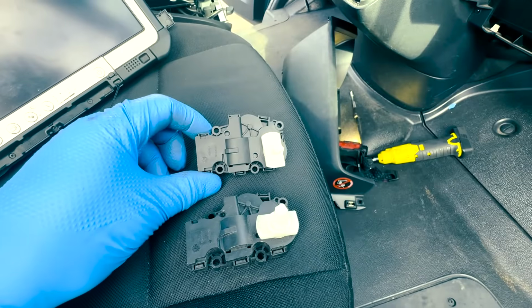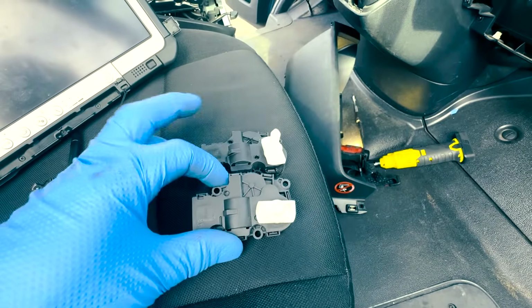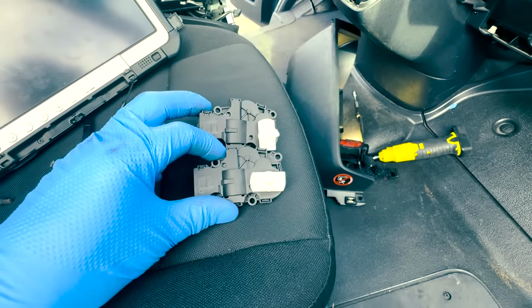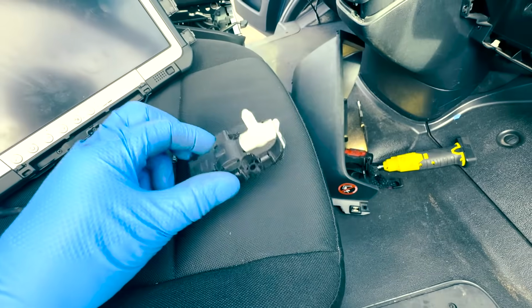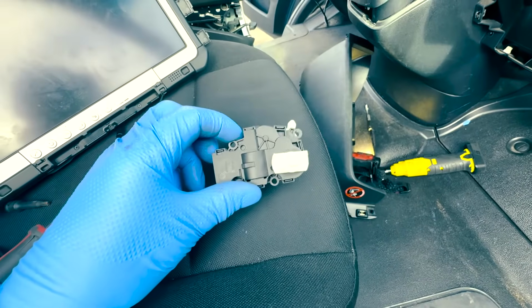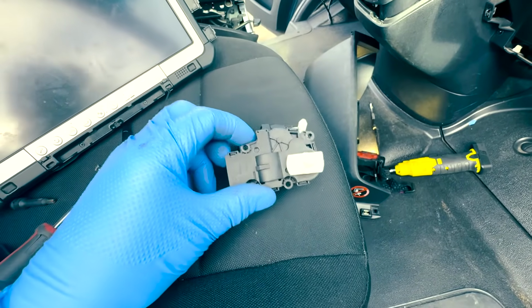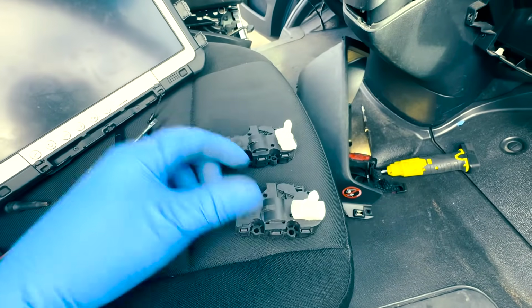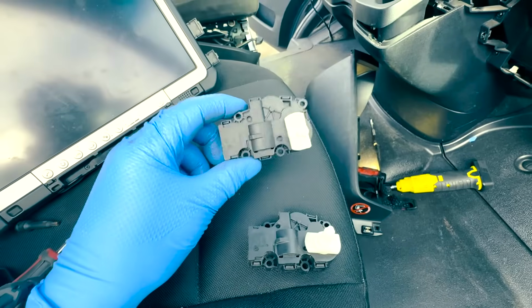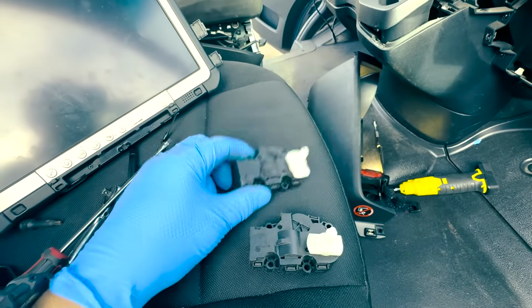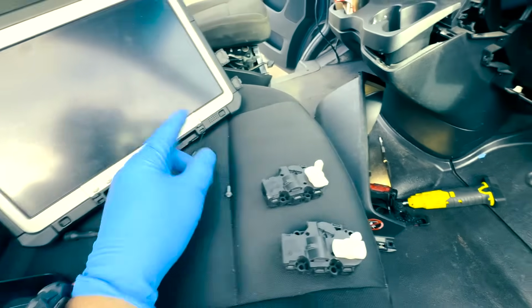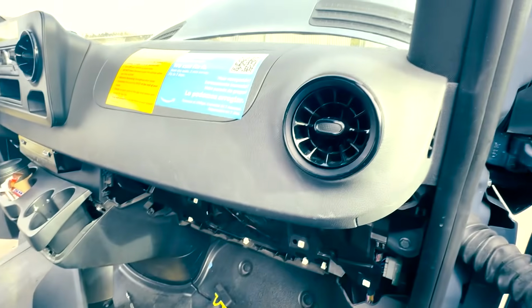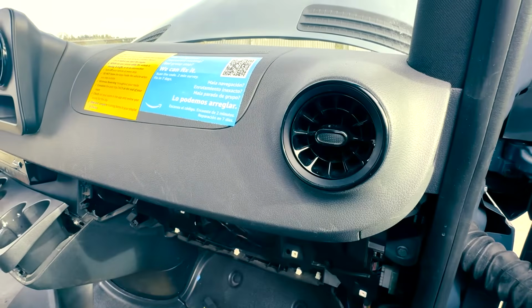You can definitely see that the position of the shafts is different, right? So that's why I couldn't just process the adaptation and the second test called normalization of the shaft. I'm going to put the used motor back in and try to pass all the tests and see if the hot air finally will start coming from our heater.